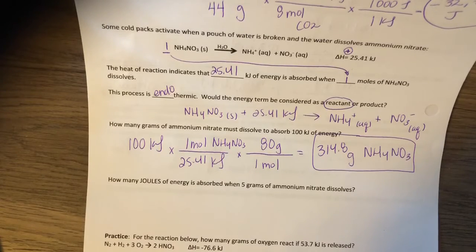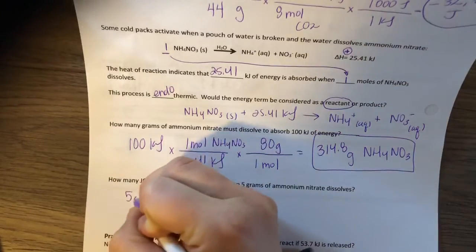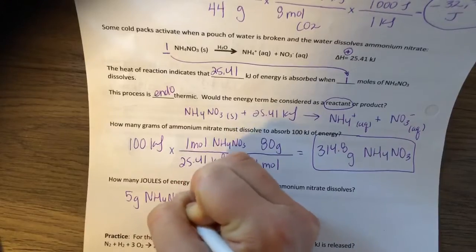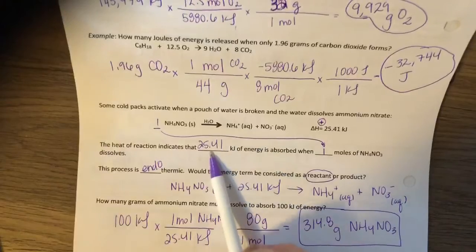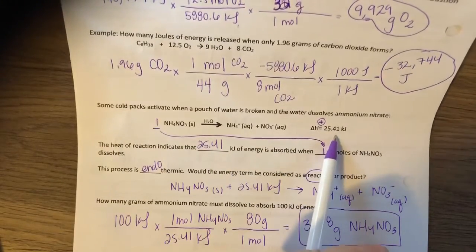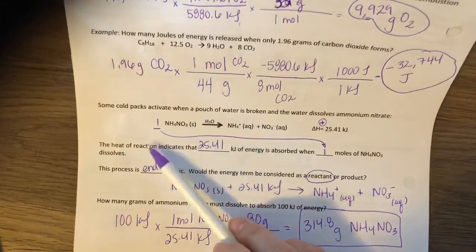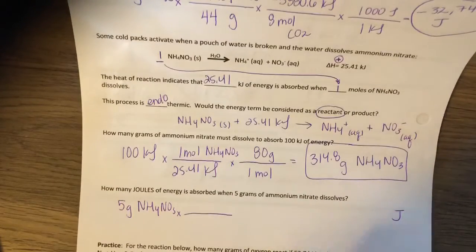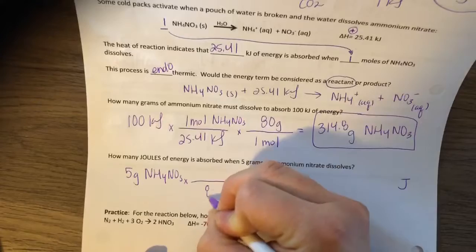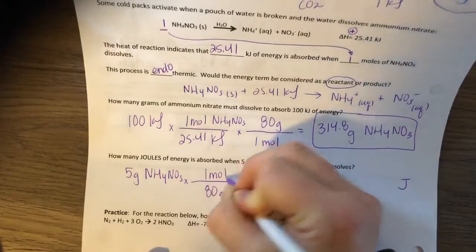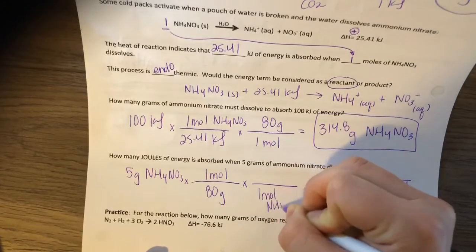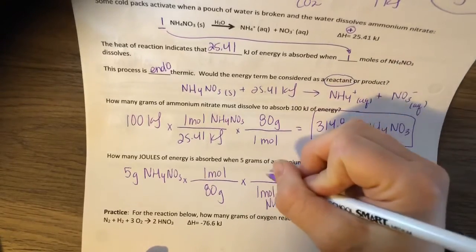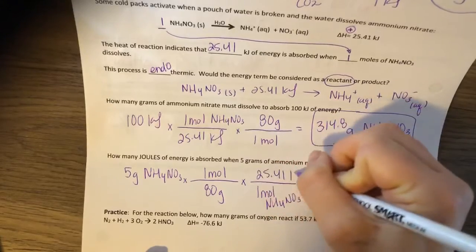Okay. How many joules of energy is absorbed when 5 grams dissolves? So let's start with 5 grams, and remind ourselves we want to get to joules in the end. Well, the reaction says that 25.41 kilojoules of energy is absorbed when 1 mole reacts. But I can't use that yet because I'm in grams, so I have to convert my grams to moles first, and then I can use the fact that every 1 mole of ammonium nitrate reacted absorbs 25.41 kilojoules of energy.